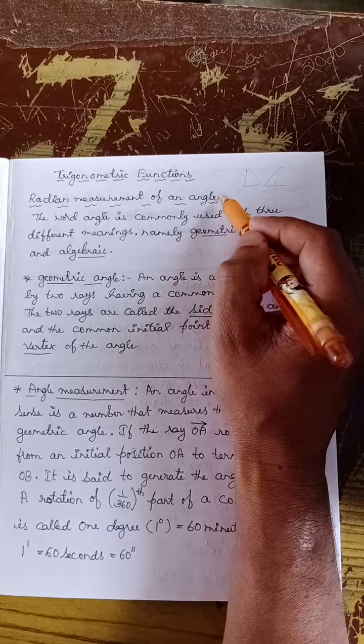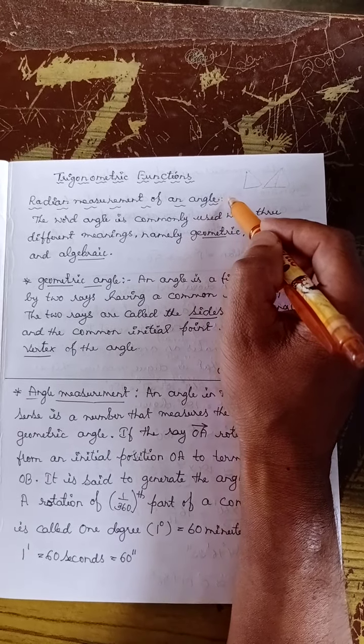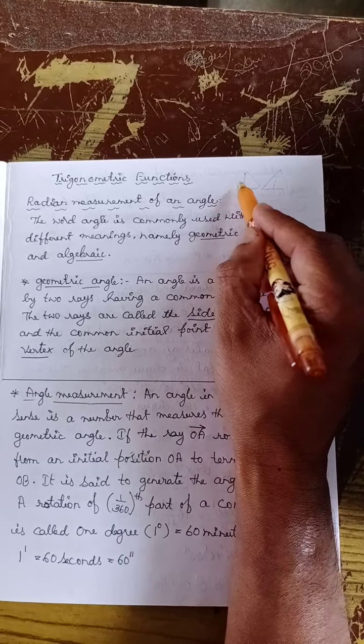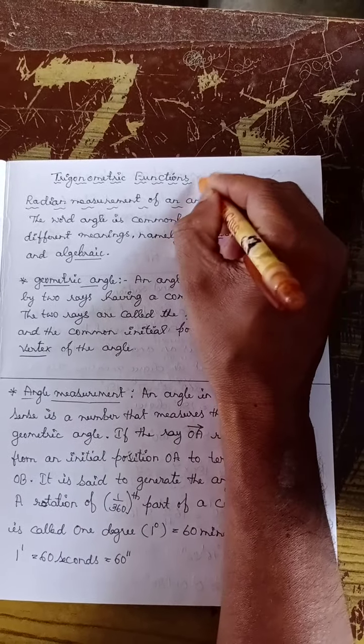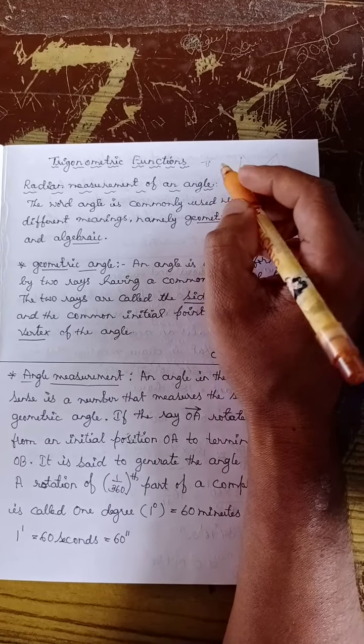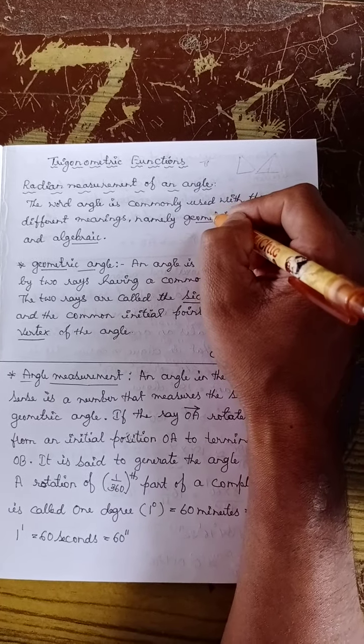In that, first we can see the radian measurement of an angle. What is radian measurement? See, you are familiar with the constant pi. This we can use to convert degree measurement into radian measurement and radian measurement into degree measurement.